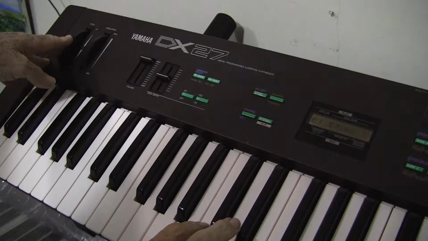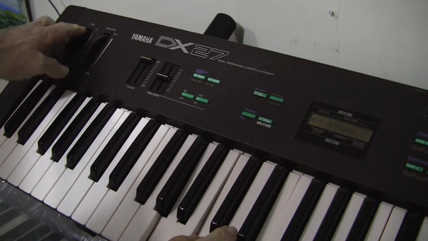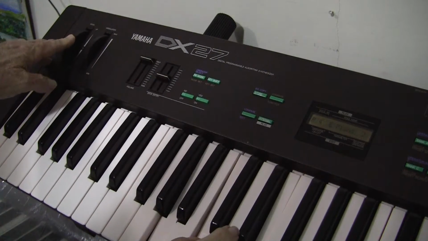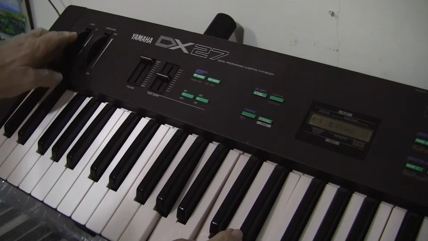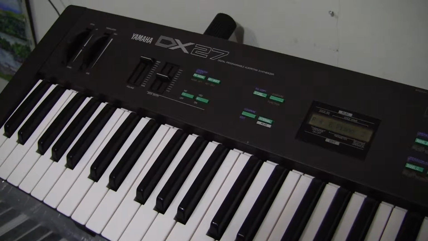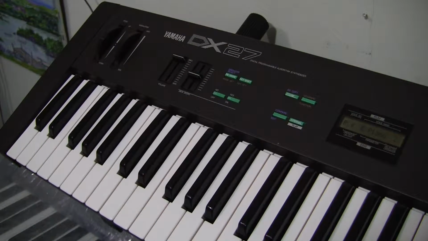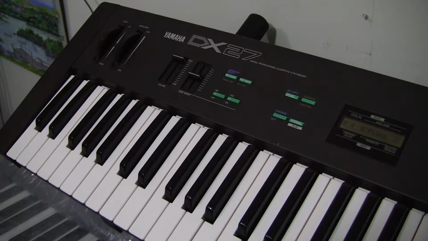Every note is bent by the same amount. So that's the same as you would get by setting the pitch bend mode to K on or key on. So there's actually no point in setting the pitch bend mode to K on.